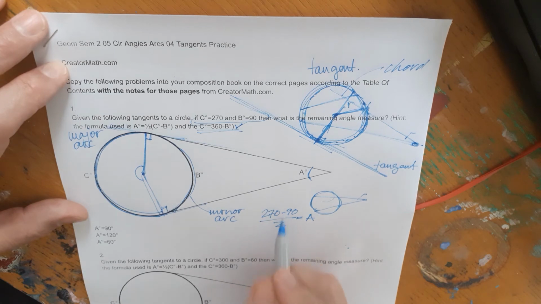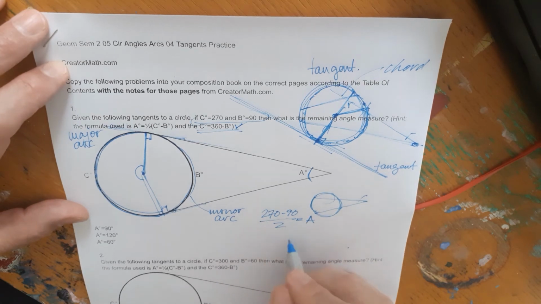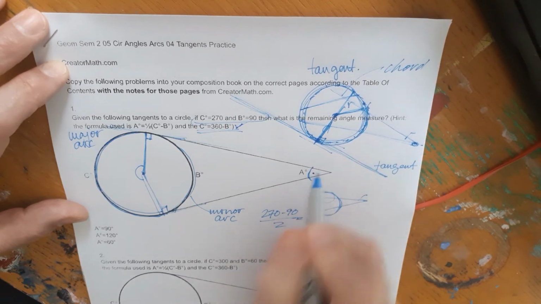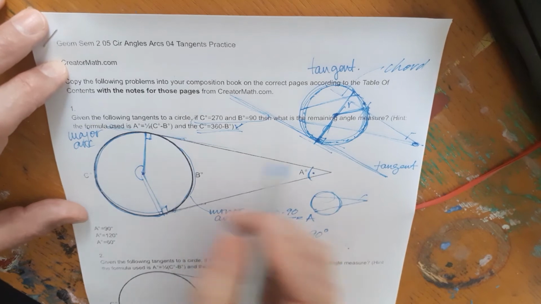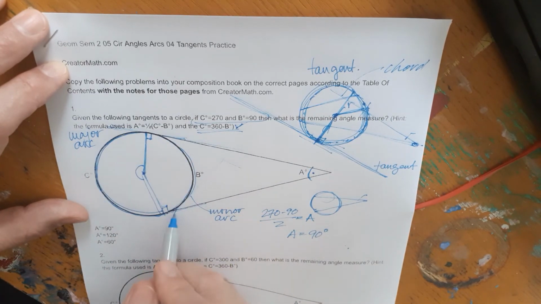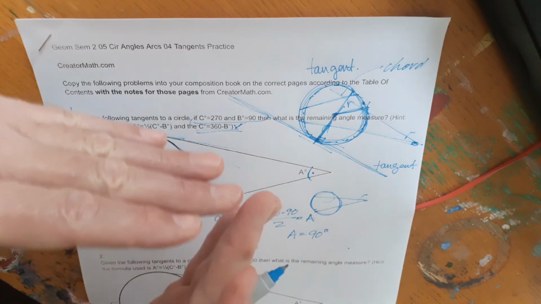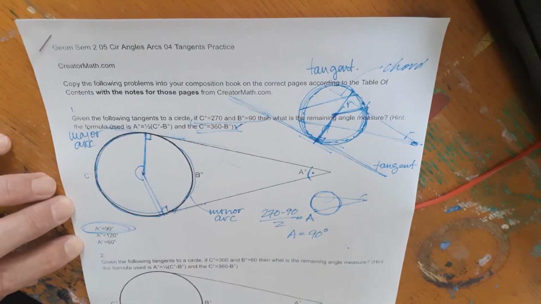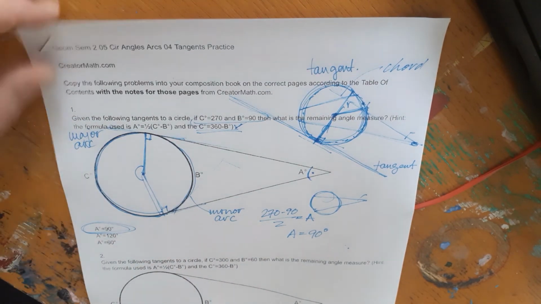180 divided by 2 is 90 degrees. So we have A equals 90 degrees. And that's when this here. Notice the drawing isn't drawn very well. It's probably drawn more like this. For you to get that kind of 90-degree angle, those tangents would be more like that. But we don't need the picture drawn to scale to complete the computation.